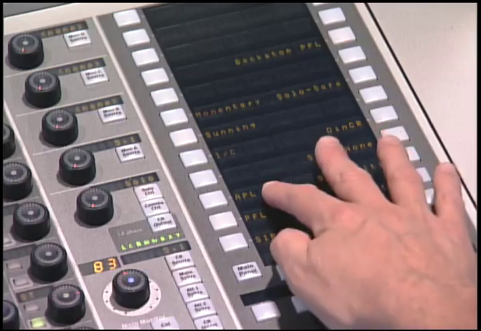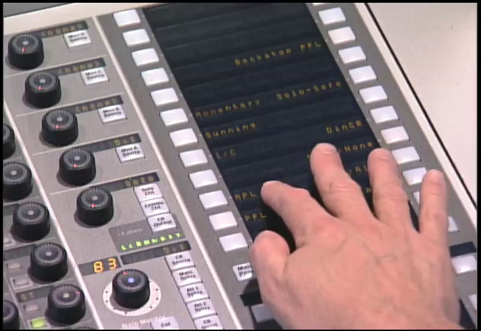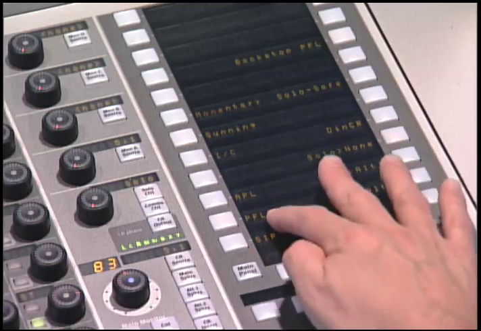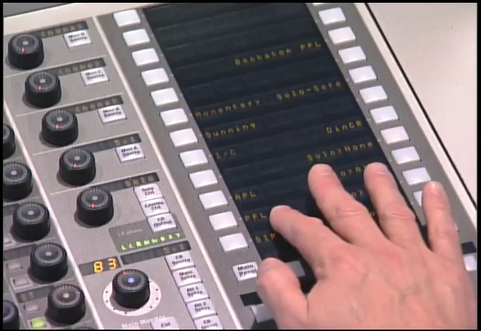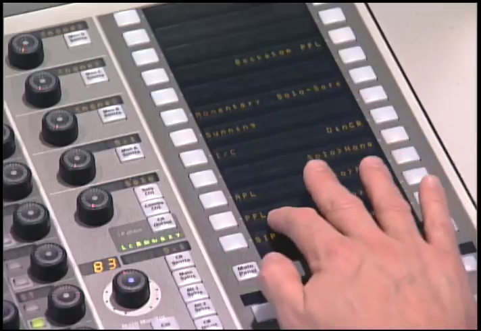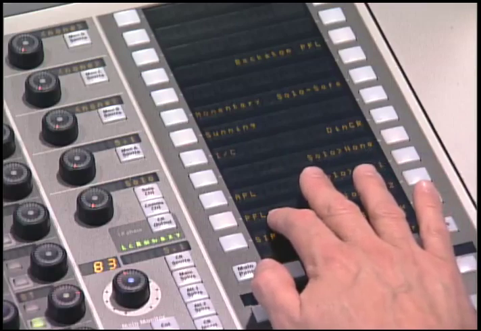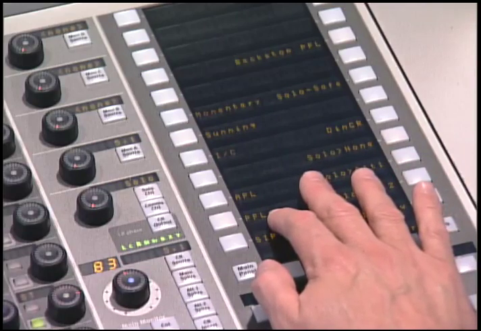The other choices I have here are APL, which stands for After Pan Listen, PFL, and Solo in Place. Now, most of the time for broadcasters, you should be on PFL. And this is something to check when you reboot the console, or when the engineering staff has rebooted the console. You need to make sure that your solo is in PFL. Otherwise, you will have a destructive solo.